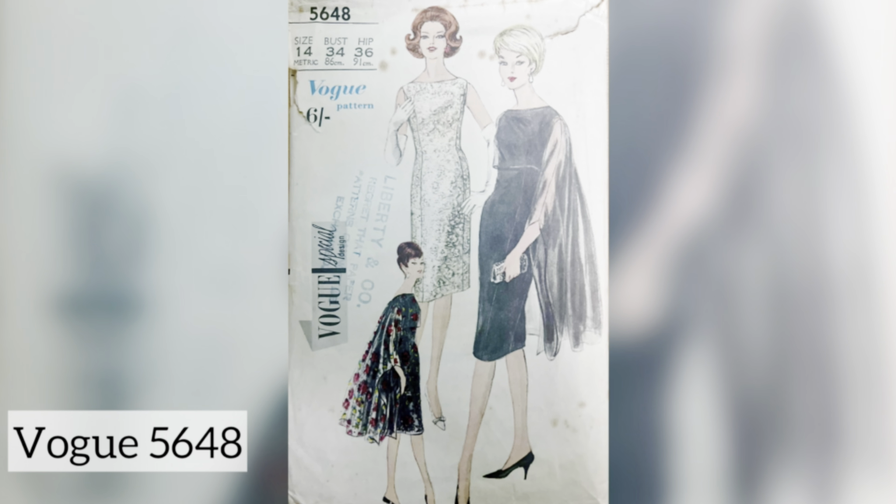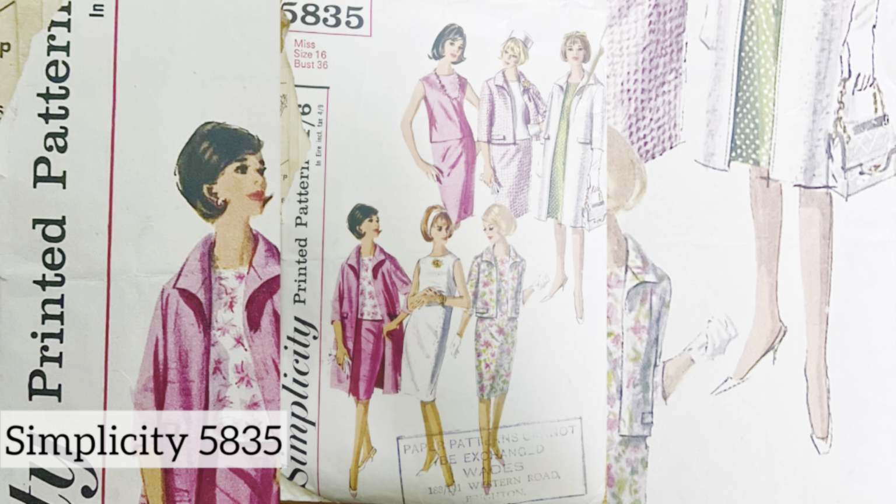Sewing a shift dress is easy and fun. You'll want patterns with clean lines and simple shape. It's a timeless style that works really well for every occasion.